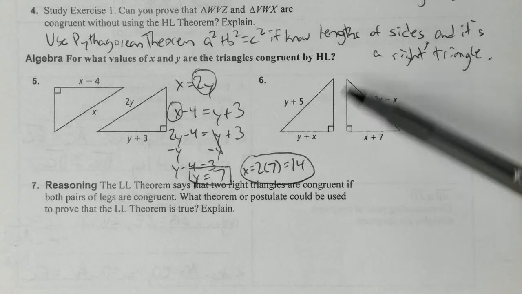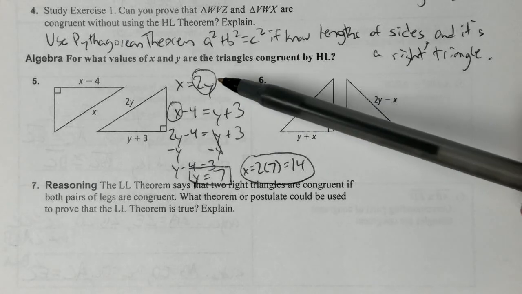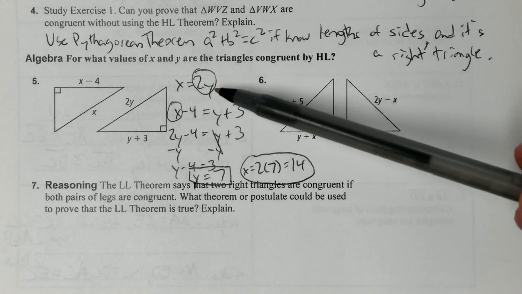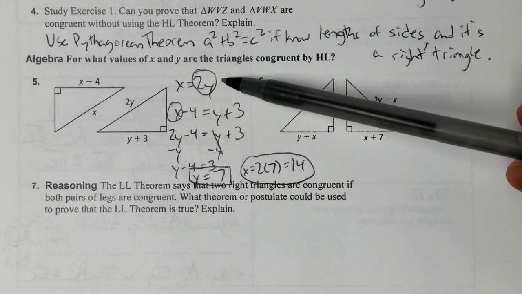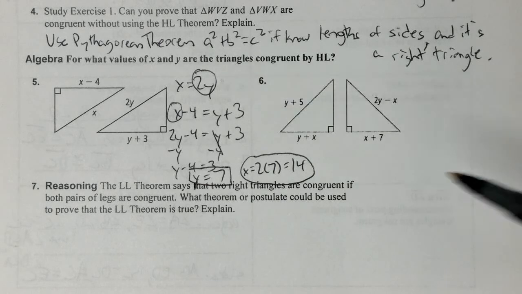So remember, this is the main way we do things in geometry. If it were Algebra 2, you could have solved through other methods like graphing or substitution or elimination. But we mainly solve through substitution.